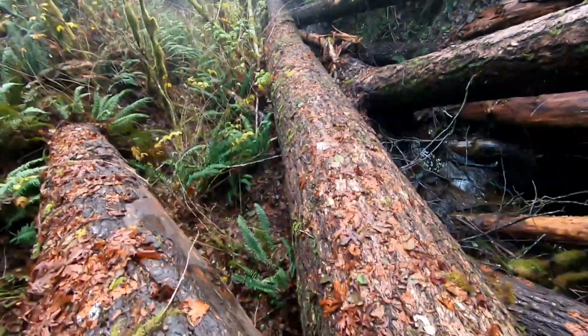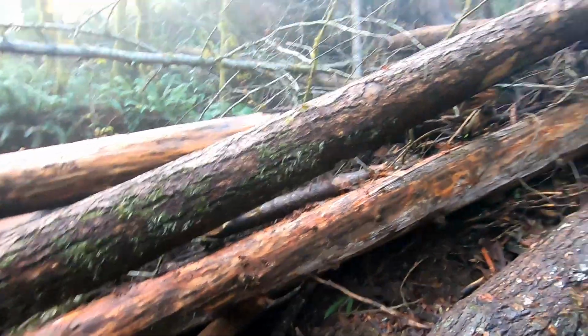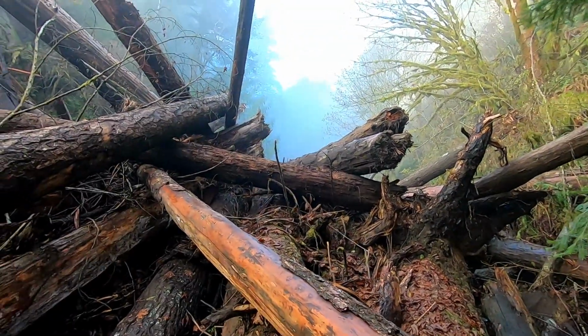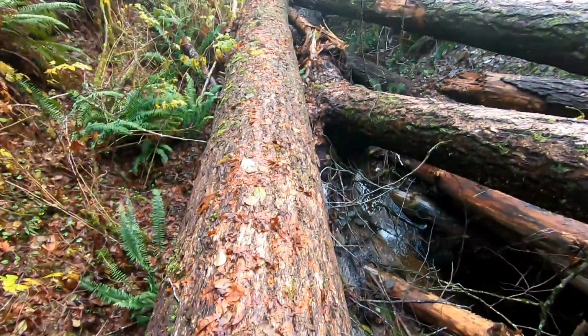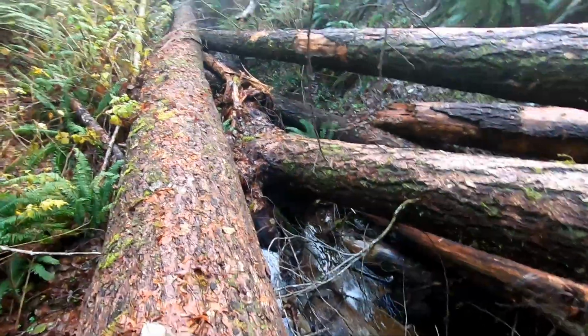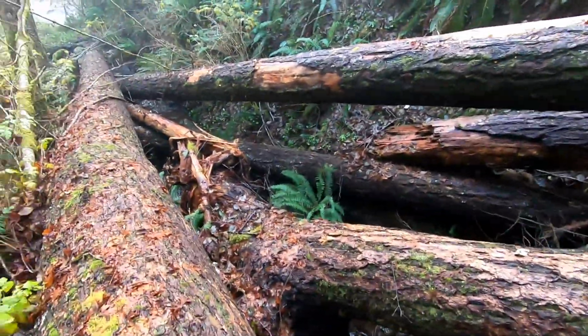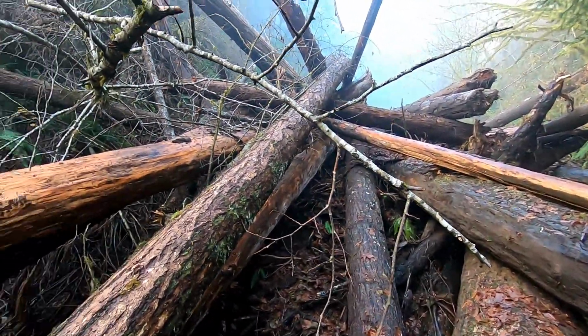Oh, man, just slid this valley out, this draw. Boy, there's some nice firewood here, I'll tell you what. Roots and all. Roots still attached to them. Wind blew them over.